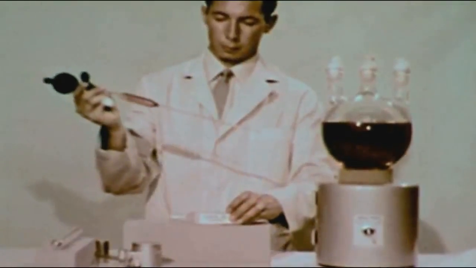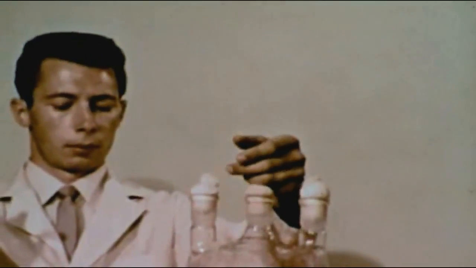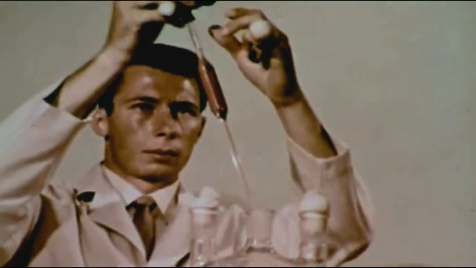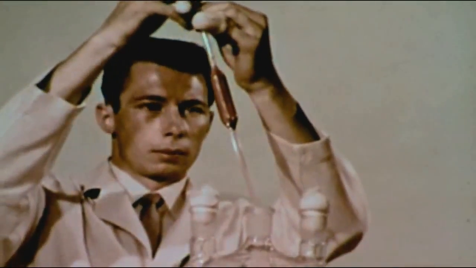A sterile pipette is used to transfer the cells into a large flask which contains a nutrient medium. This permits continued growth so that we will have enough cells for our experiment.